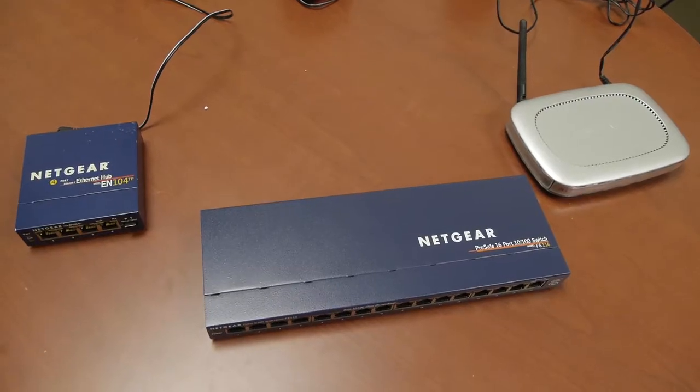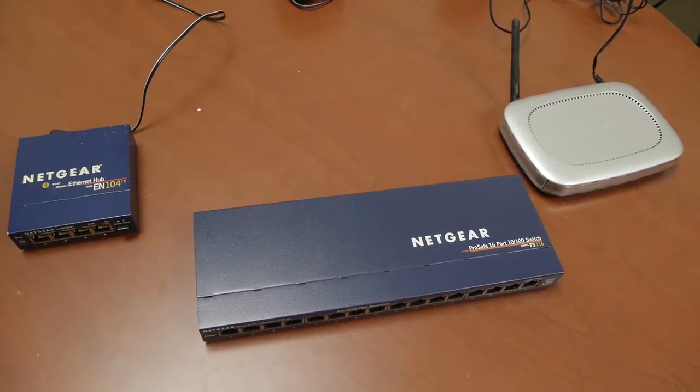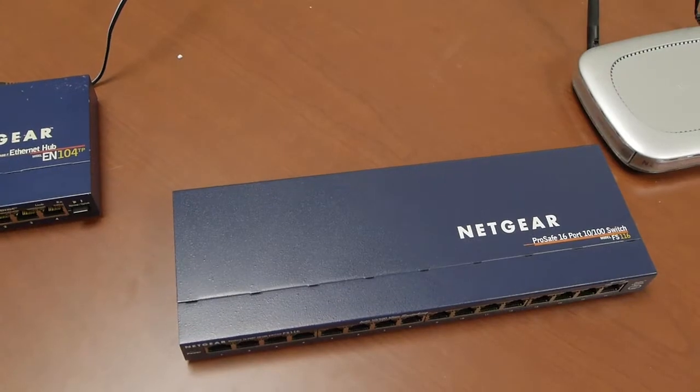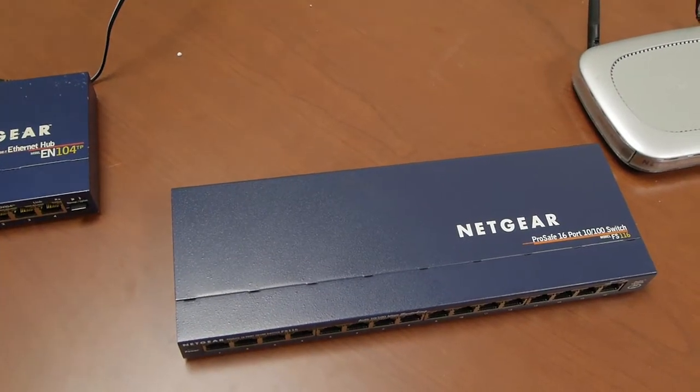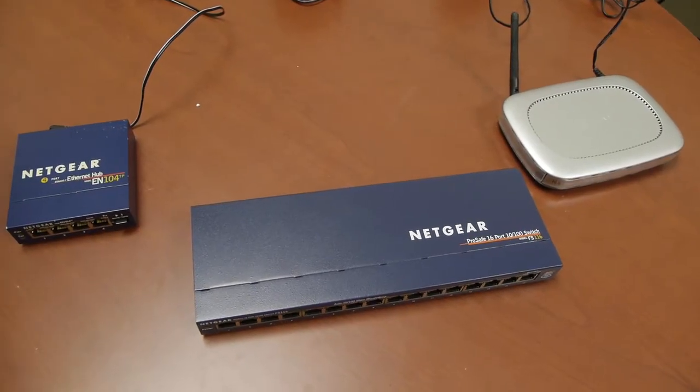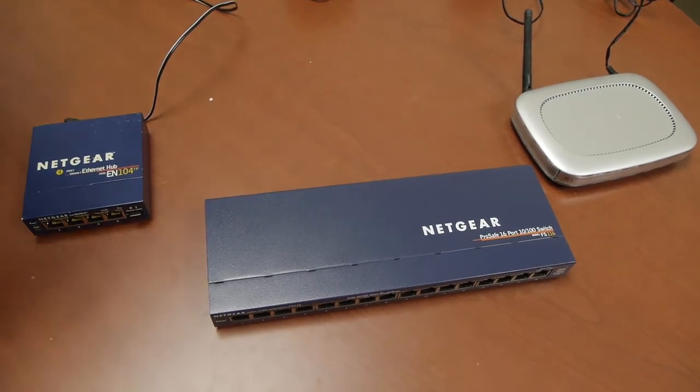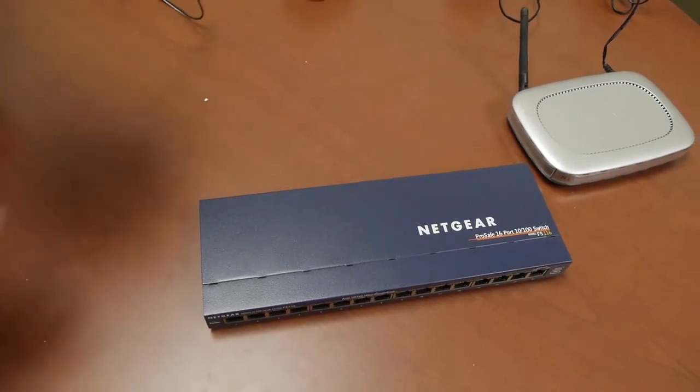So we've been talking about networking, and we've been talking about the different components that you find inside networks. So I thought that since I had some of these components lying around the lab, I'd show you some of these, let you get a look at what they look like in the flesh. So first is the hub.